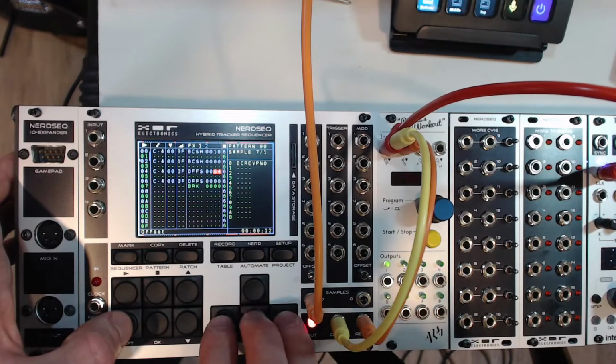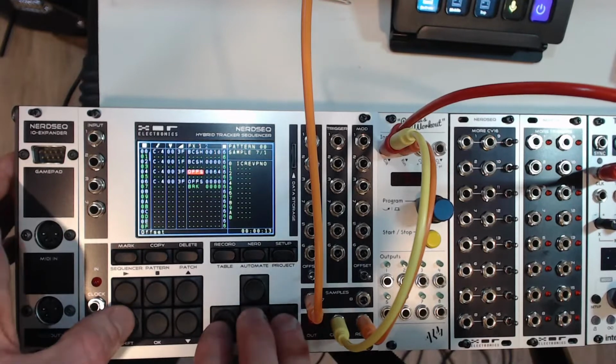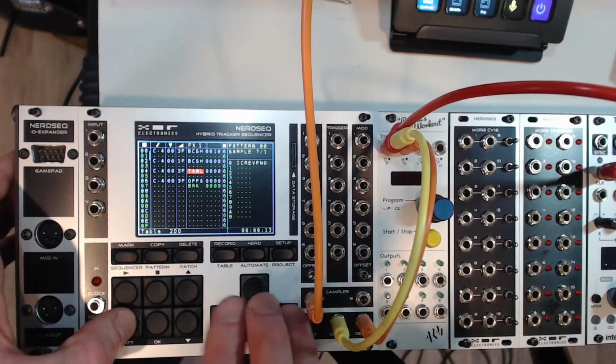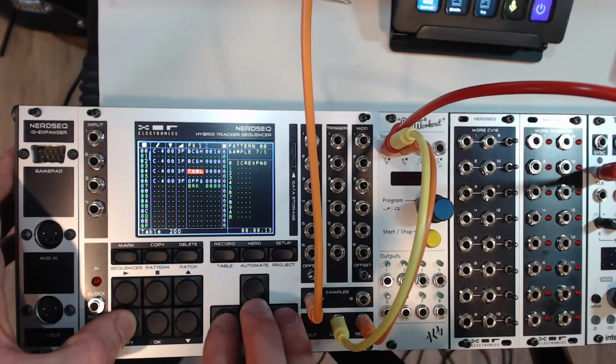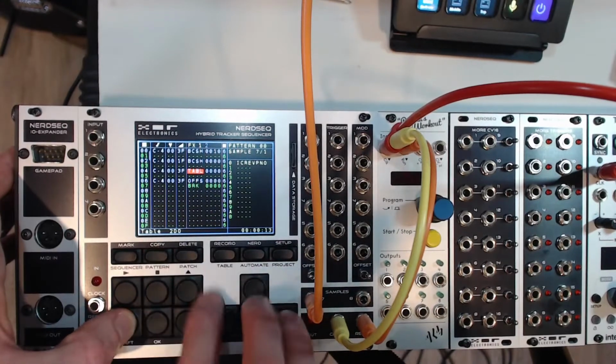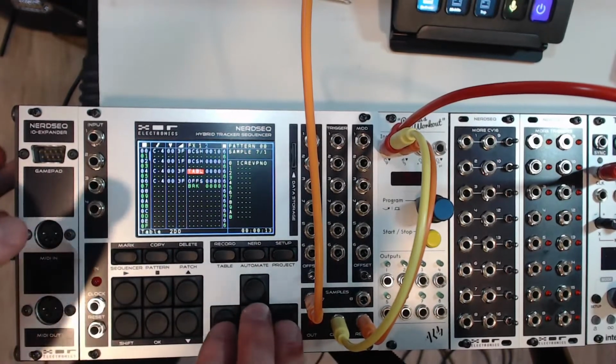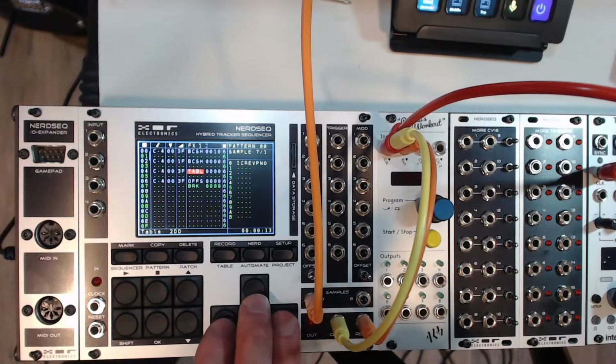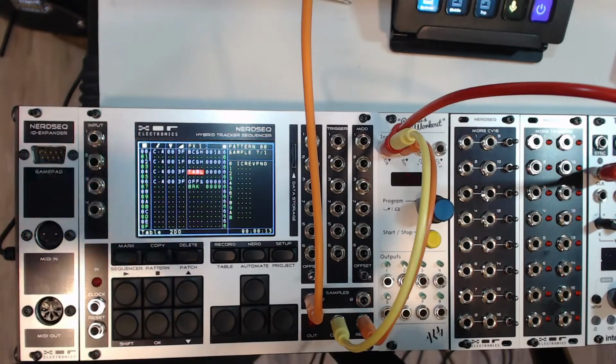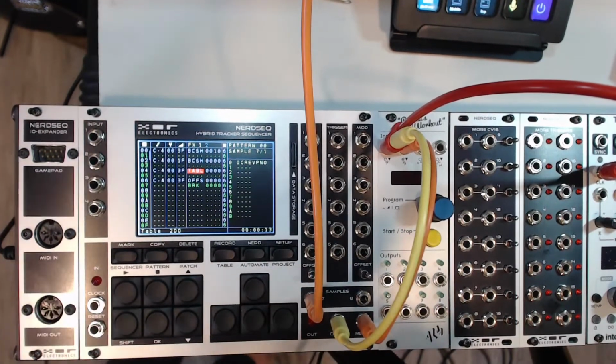Might be wrong about that. I have to look up the manual for that one. Tables, I'm not going to get into tables yet. Well, you can't even do tables on samples anyway, it's 2D. But as far as I understand, tables are like those subsequencers that Vector has, same sort of idea.